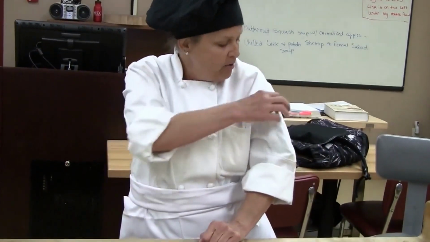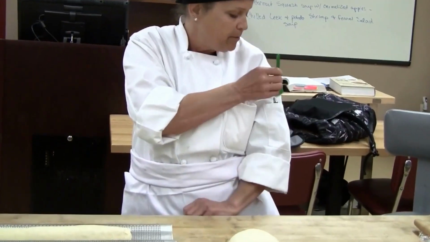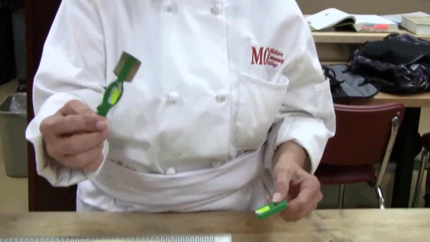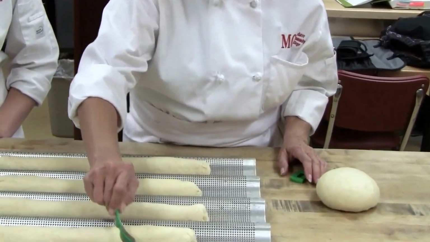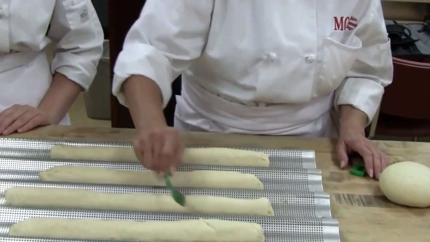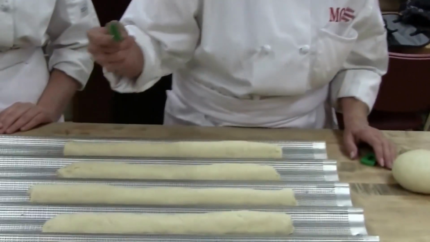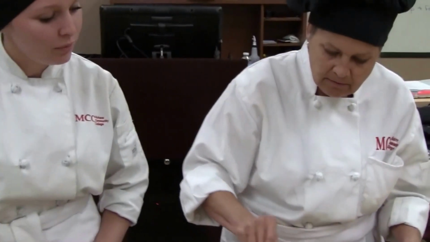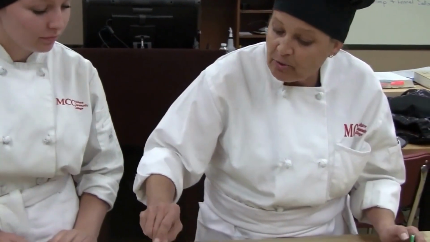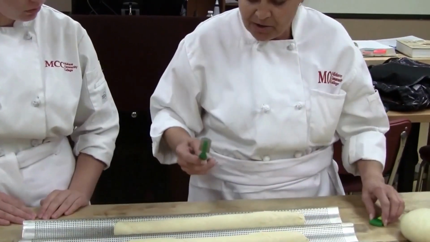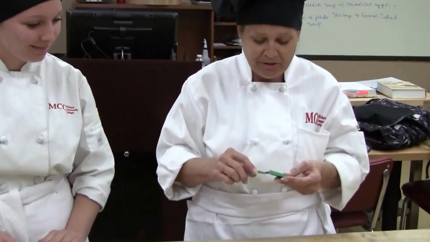What we're going to do right now is what they call scoring. We have this special little tool. It's a double blade razor blade, very, very sharp, so you're really careful when you use this. And what we're doing is we're just going to put very slight marks into the bread. You don't have to go very deep because this is a sharp blade. It automatically knows what to do. Why do we score it? It helps release the steam in the bread so it will bake evenly. And it also gives it a neat little look afterward when it's finished.